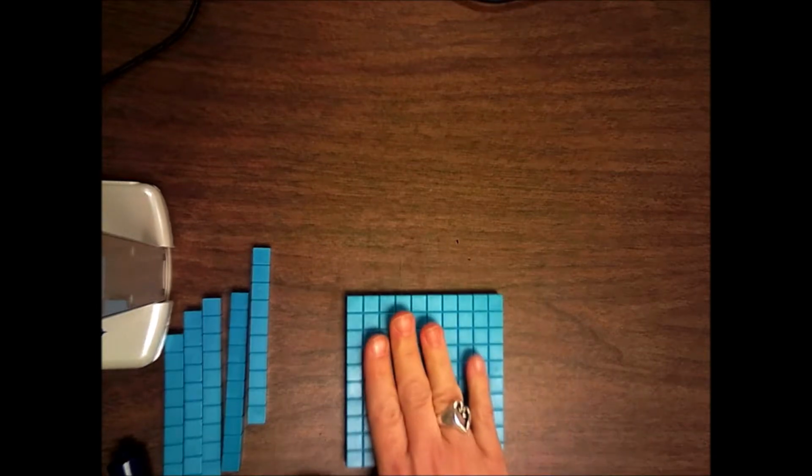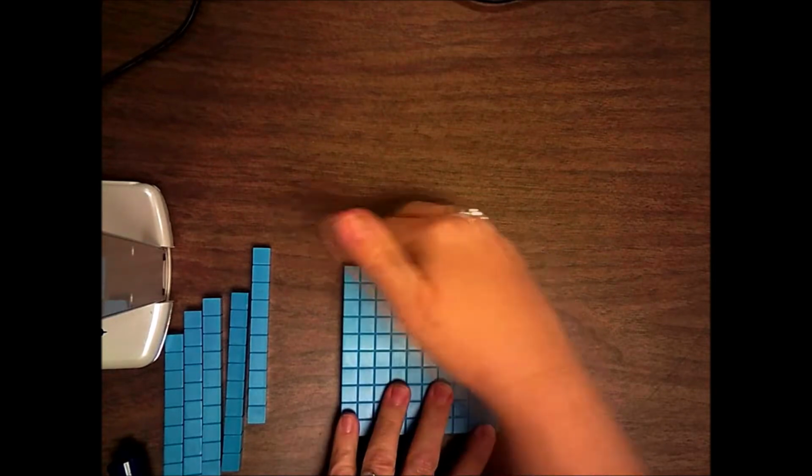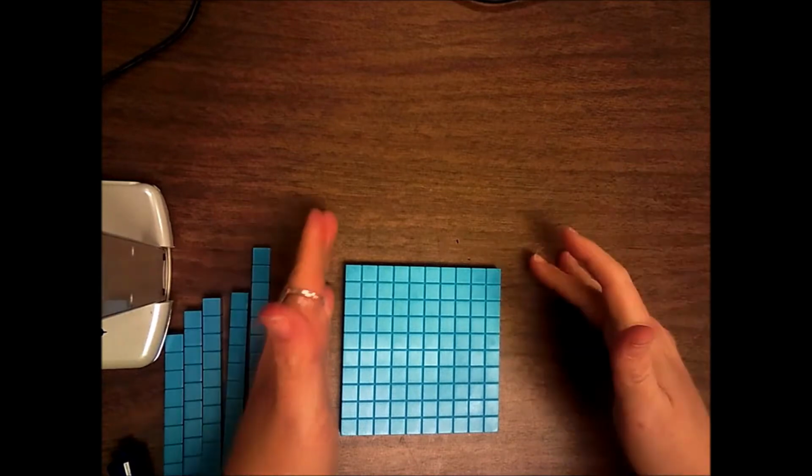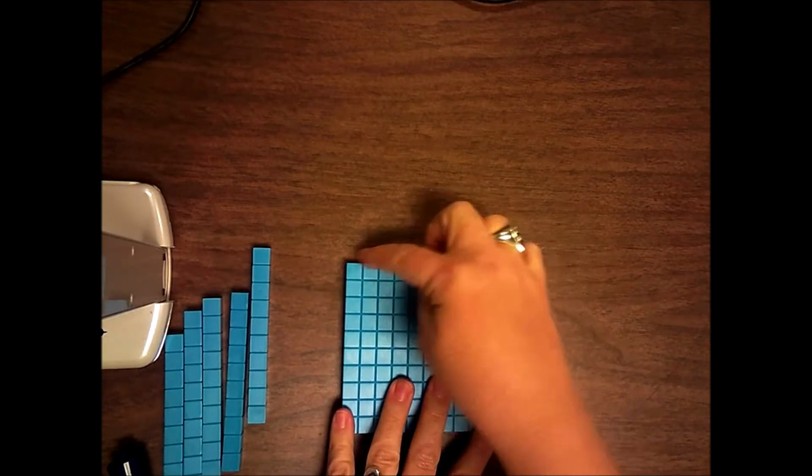This is one whole. But when we do that, when we do the array like we did with whole numbers, going across here will be one factor and going across here will be another. So we're not going to use one of these.